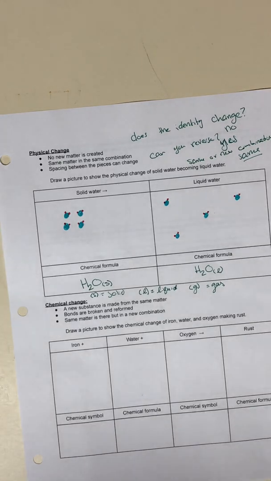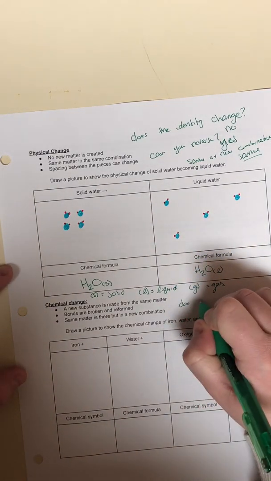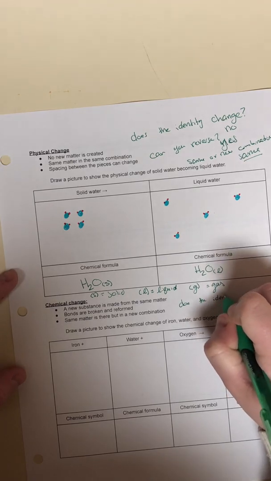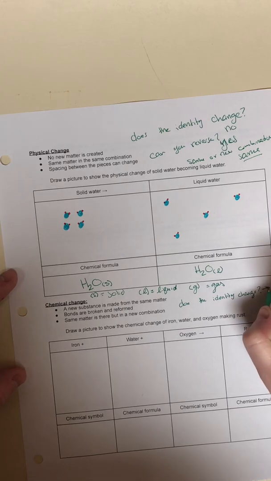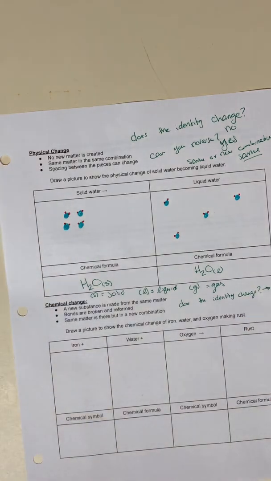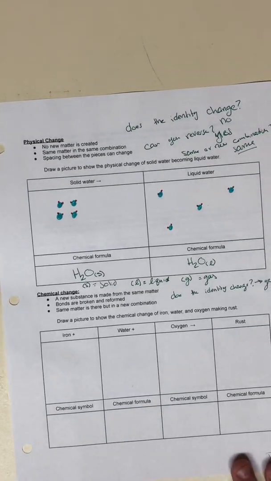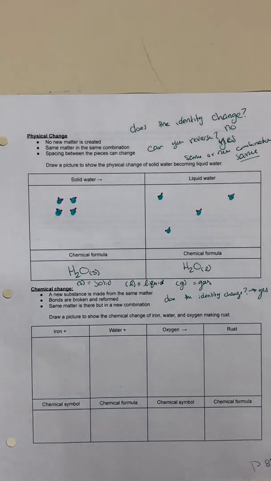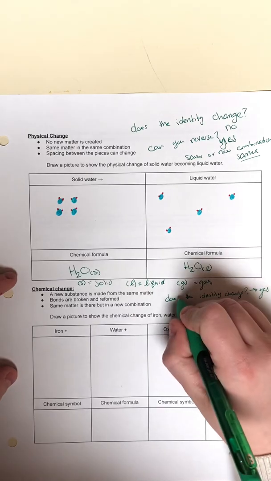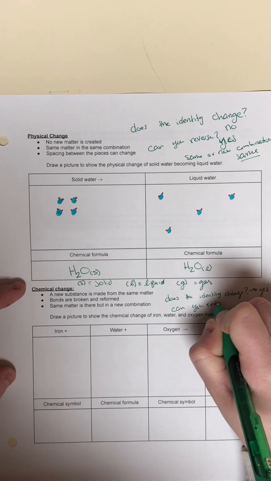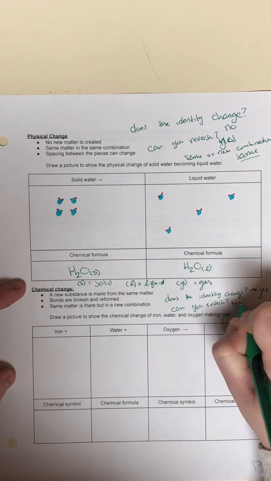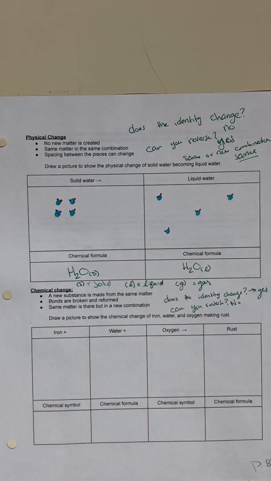All right, so now we're going to move on to a chemical change. We can ask ourselves the same set of questions. Does the identity change? The answer to this is yes. When you have a chemical change, the actual identity of the substance will change. Can you reverse the process? No. Chemical changes are not easy to reverse.